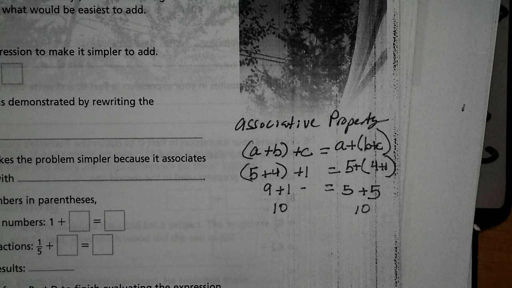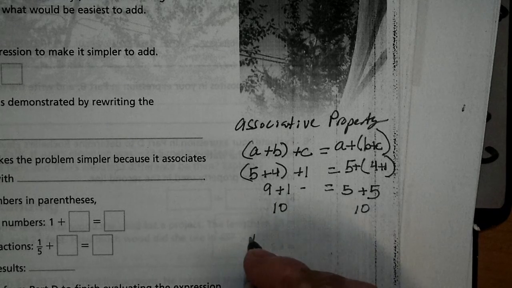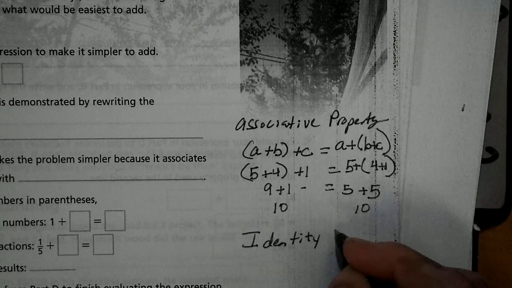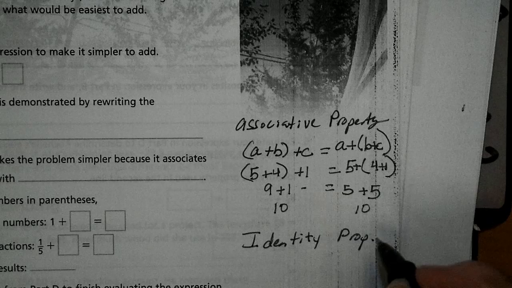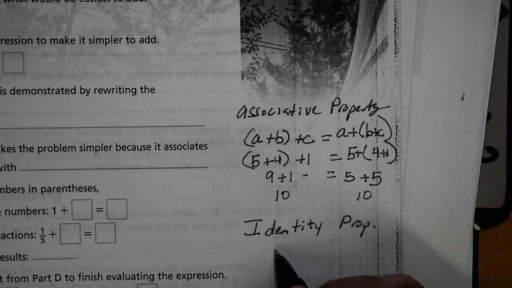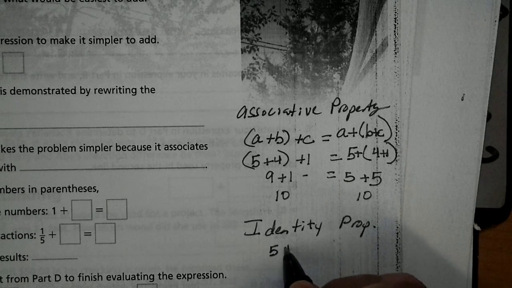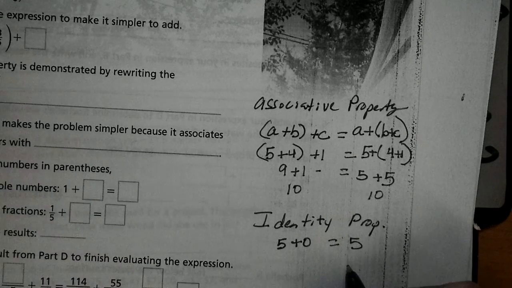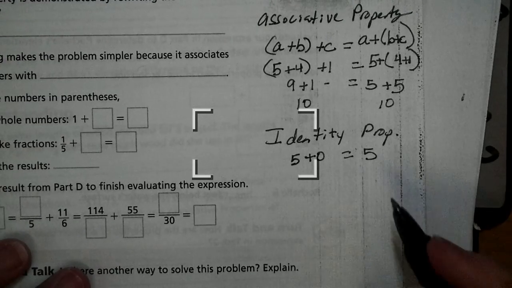Okay, I'm trying to think what the other property is. So the identity property basically says if I have 5 plus 0, I'm going to get the number that I started with.